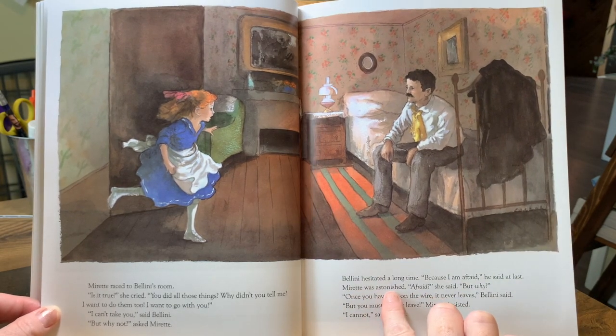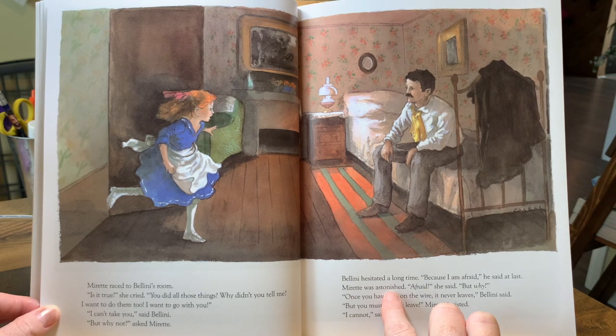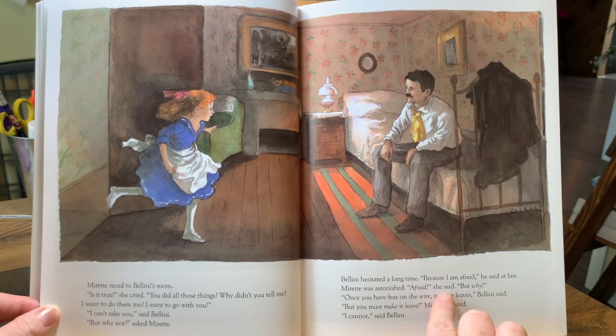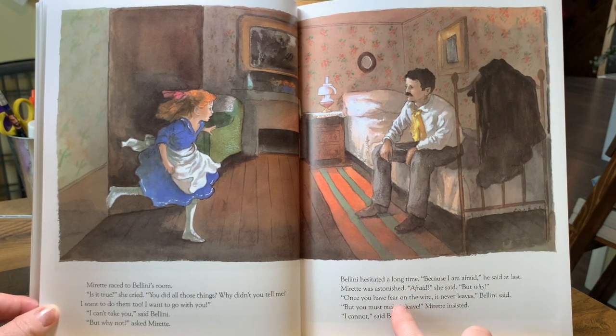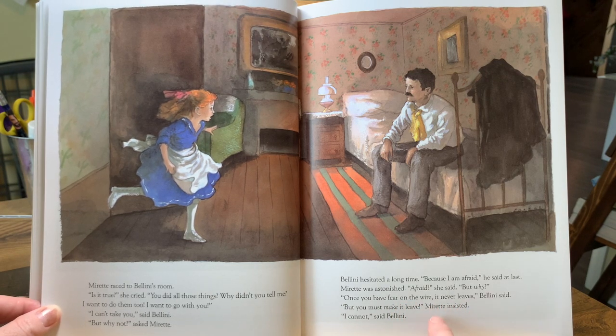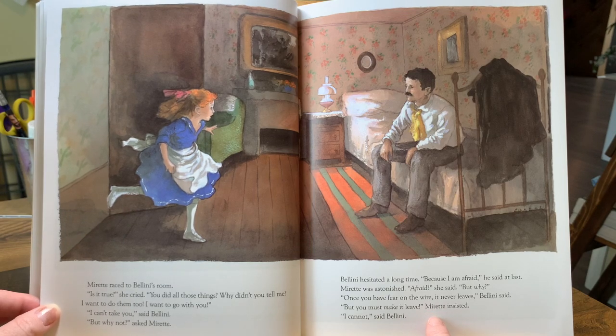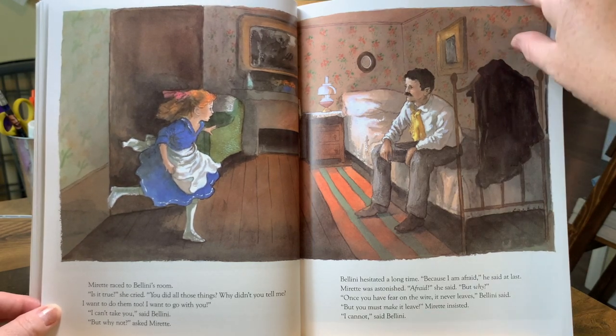Mirette was astonished, or surprised. "Afraid," she said, "but why?" "Once you have fear on the wire, it never leaves," Bellini said. "But you must make it leave," Mirette insisted. "I cannot," said Bellini.